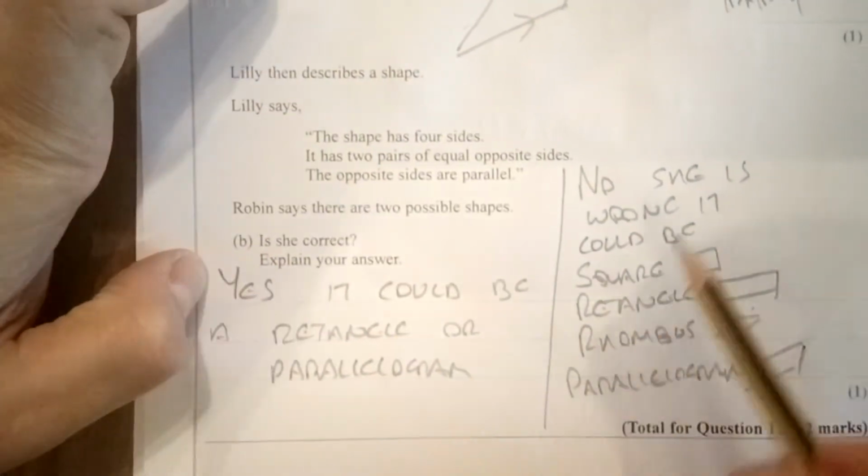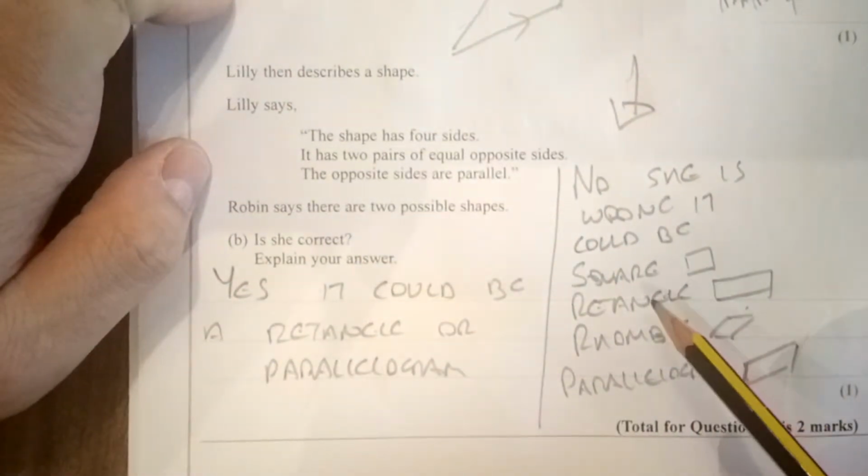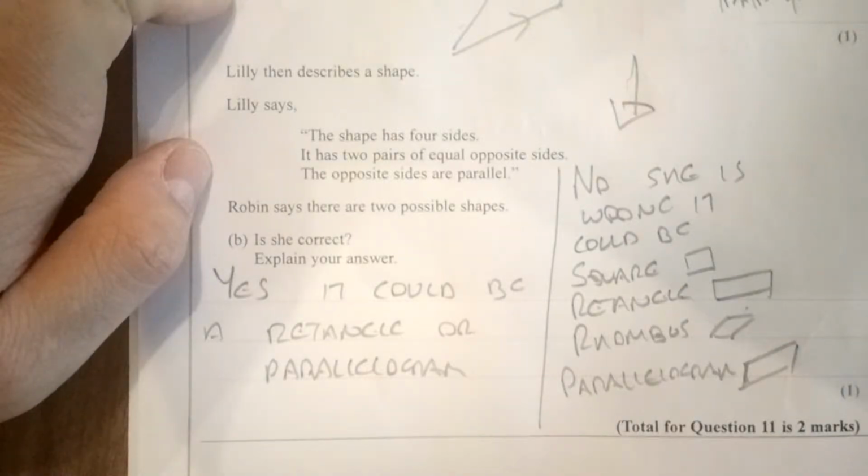Now, because it's a mark scheme, I would probably go for this answer here, because the mark scheme is quite new at the moment, and this is essentially the correct answer. But just to be clear, it could also be the other one at the moment.